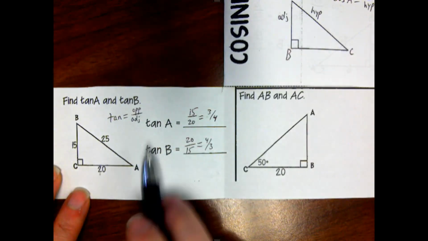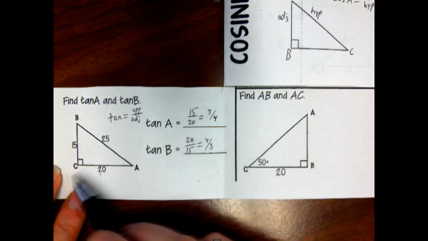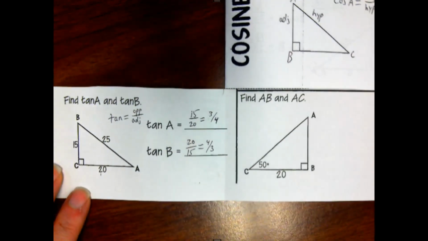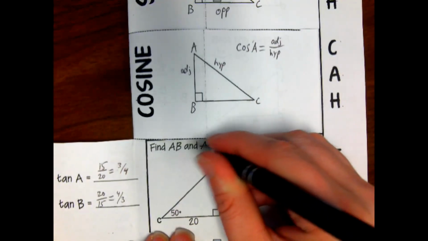And you'll notice that the tangents of the two angles that are not the right angle are inverses of each other, and that is always the case. All right, now let's find AB. We won't worry about AC in this case.